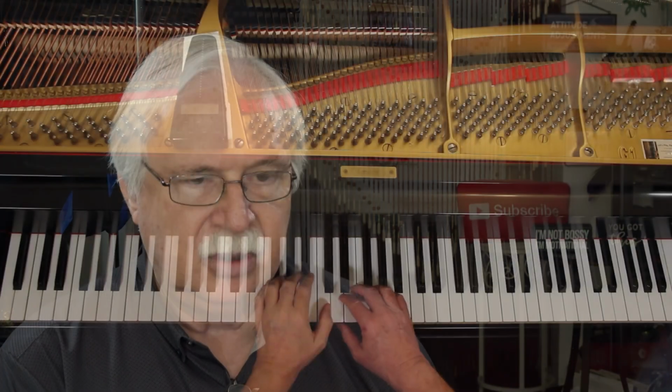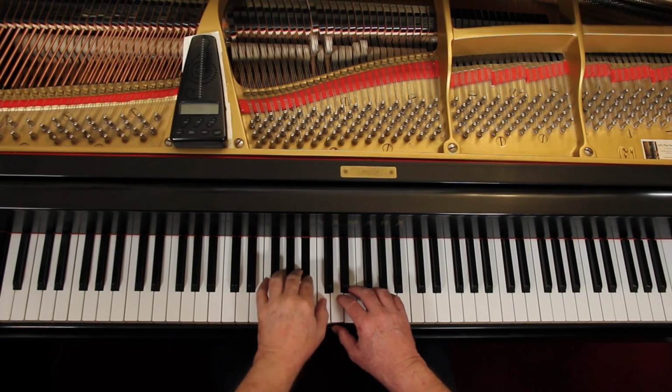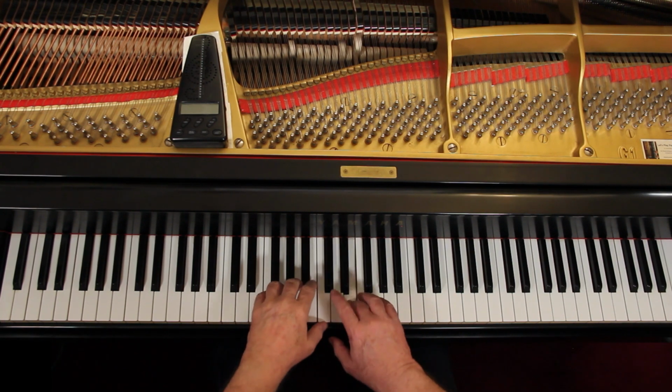So go through and get rid of the hesitations, and we'll think about the interpretation. Natural accents. 1, 2, 3, 4. 1, 2. Exaggerate them if you have to. 1, 2, 3, 4. 1, 2, 3, 4. Eventually, though, you don't want to exaggerate them. You just want to feel them.